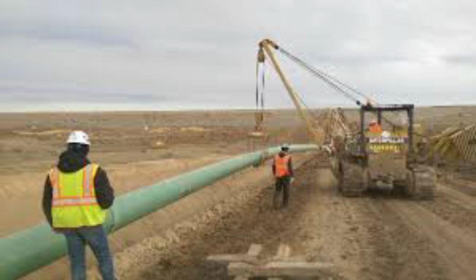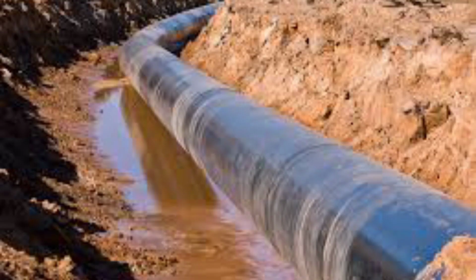So first stage of the pipeline project, before launching the project, you need to prepare drawings. Practically, you will start by using dozers and other machines, excavators, to cut some areas and trees to make the right of way.